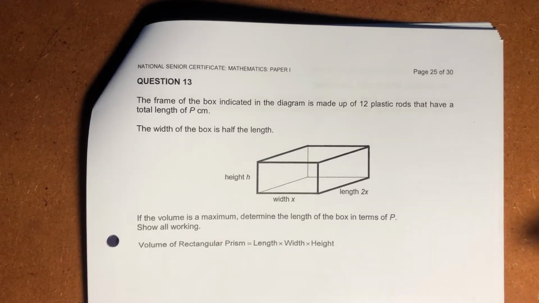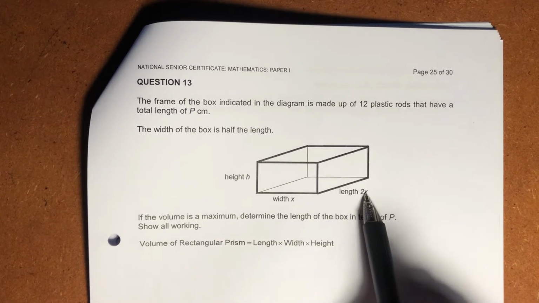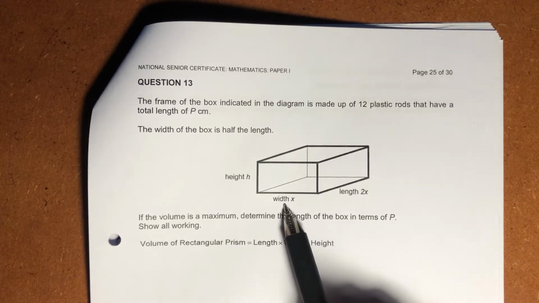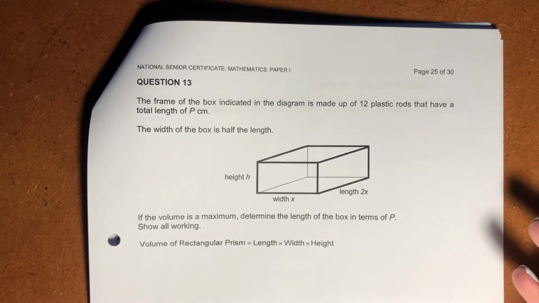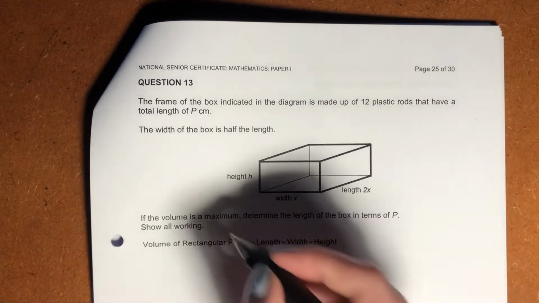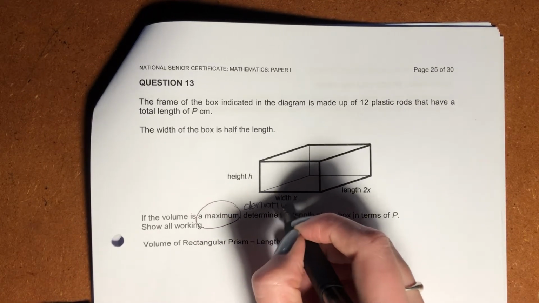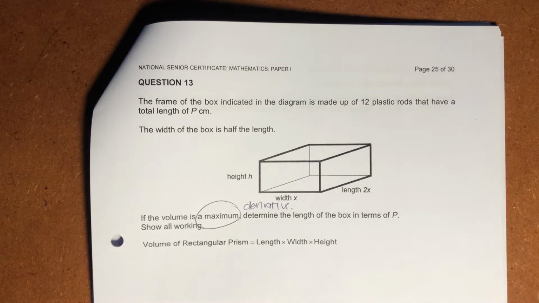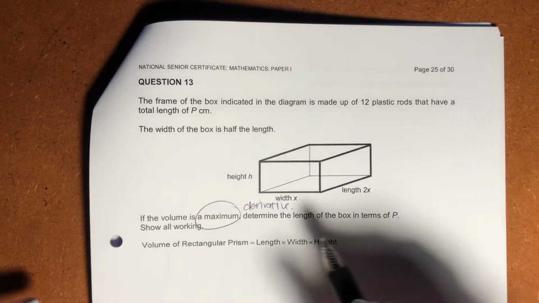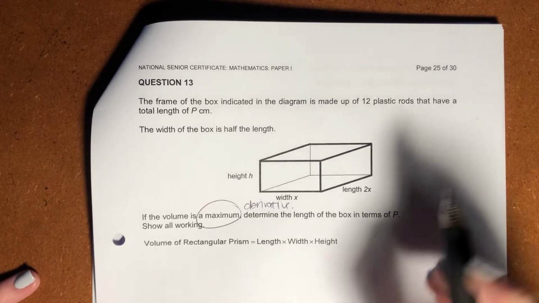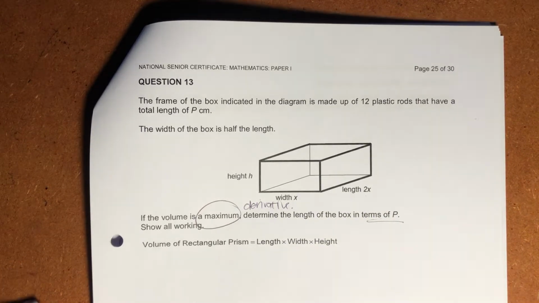The width of the box is half the length, which we can see because it says the length is 2x, width is x, right? So there's a relationship there. If the volume is a maximum, when you see this word maximum or minimum, you are thinking derivative. Okay, that's what you're thinking. You're thinking I need to get my derivative because that maximizes or minimizes. It then says determine the length of the box in terms of p, show all your working out.